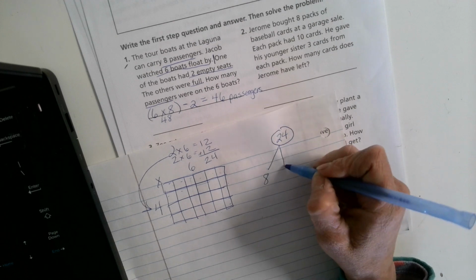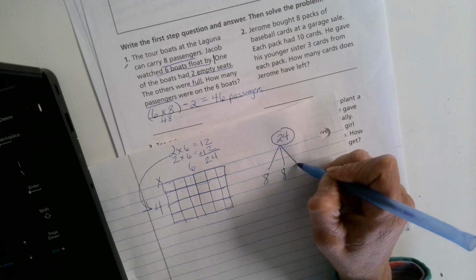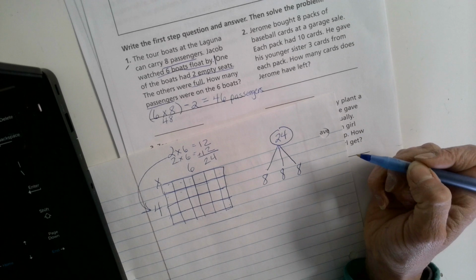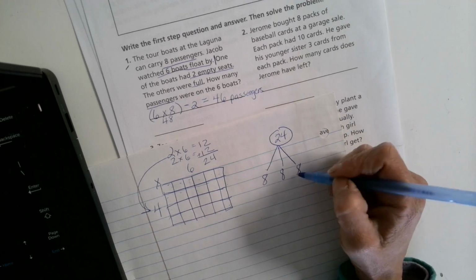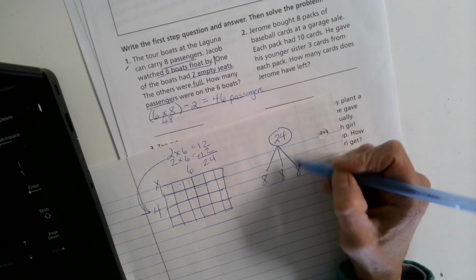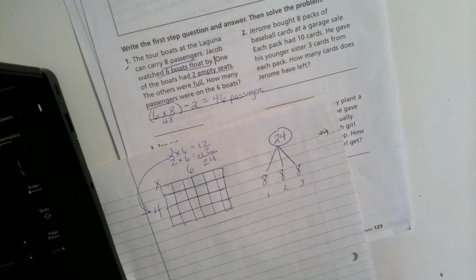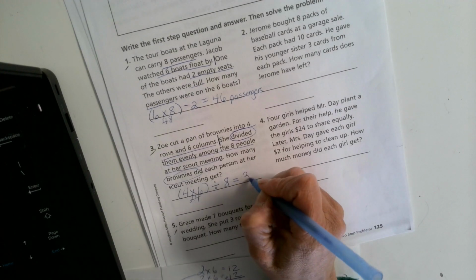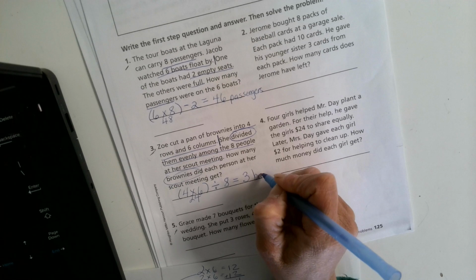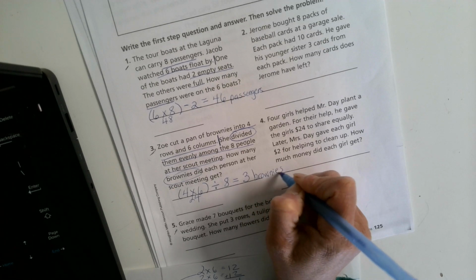There's 8, 16, 24. Just count by 8s till you get to the answer. And there's 1, 2, 3 8s. So your answer would be 3 brownies. Boy, that sounds good right now.